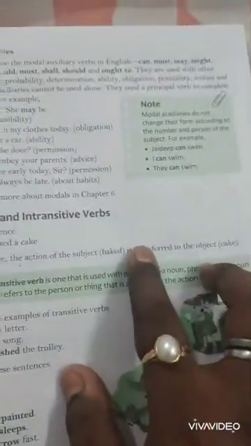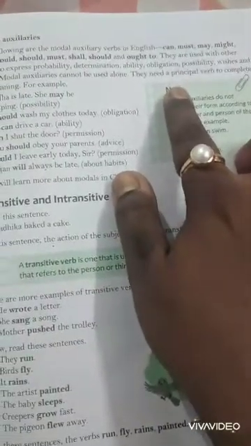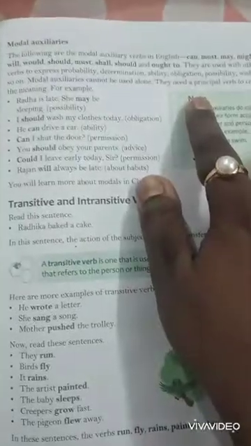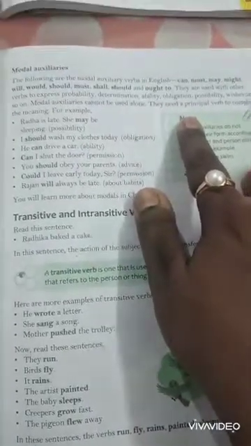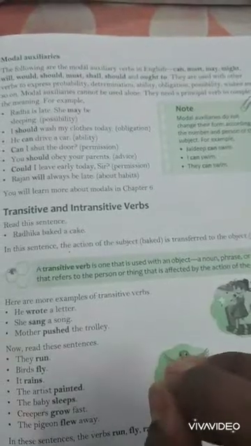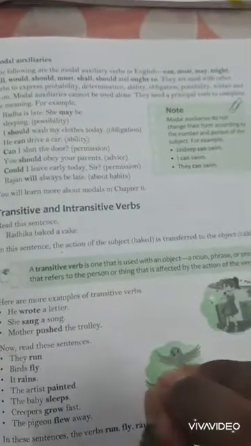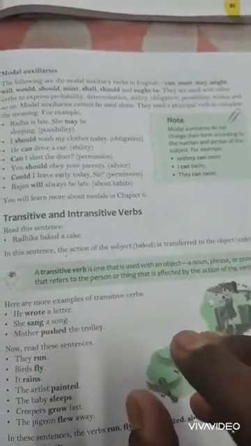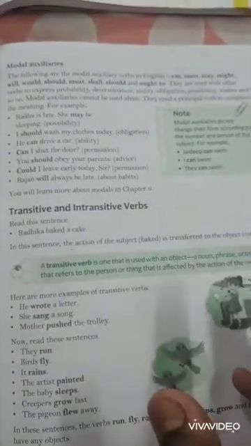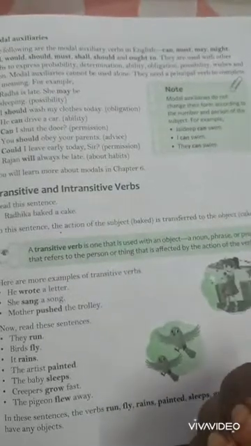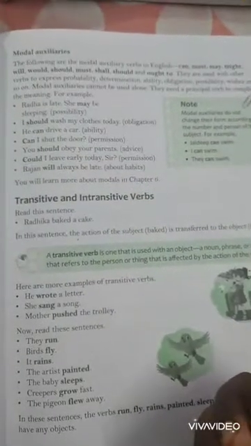Children, you can see that some words are highlighted like can, must, may, might, will, would, should, shall, etc. Now what are modal auxiliaries? Modal auxiliaries are used to express various purposes. For example, it can be probability, it can be determination, it can be ability, obligation, possibility, etc.